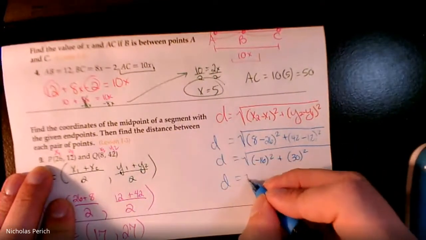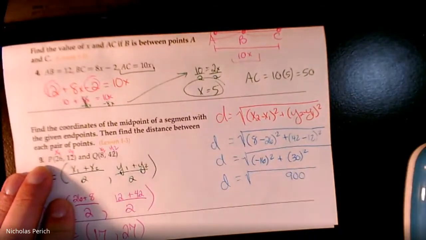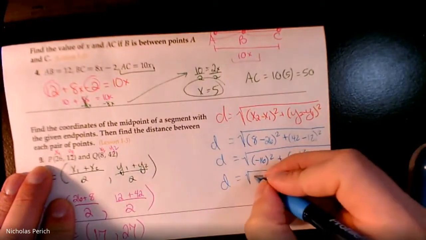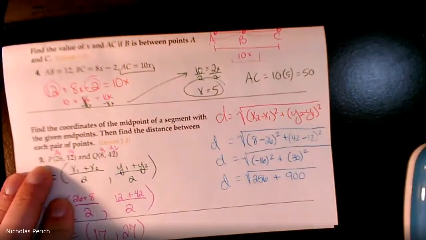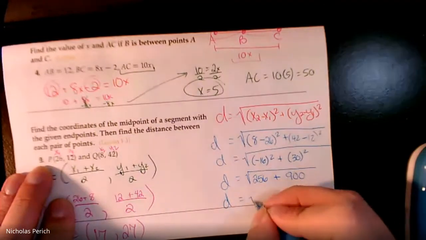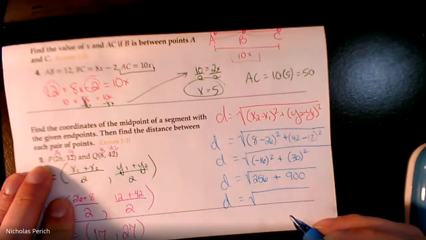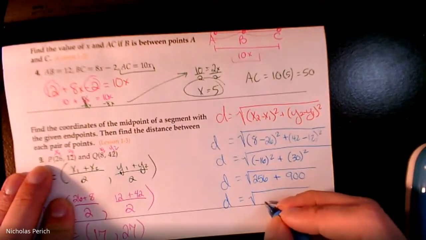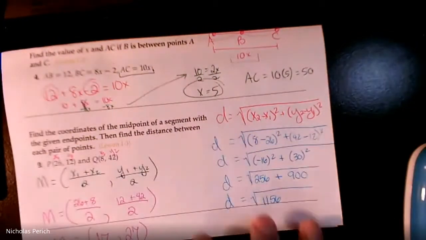I know that 30 squared is going to be 900. Did someone get me 16 squared yet? 256. Thank you. I feel like I should know that by now. Adding those two together, I get 1156. I don't know if that's nice or not.